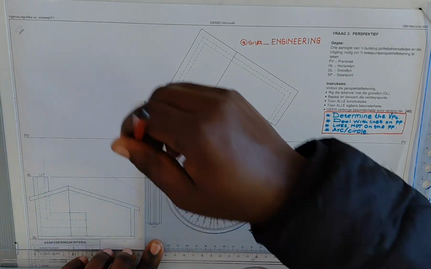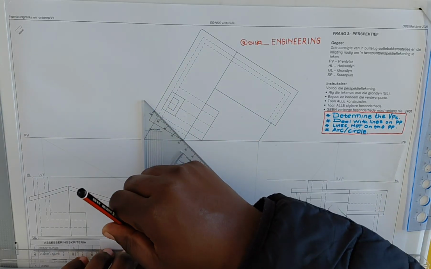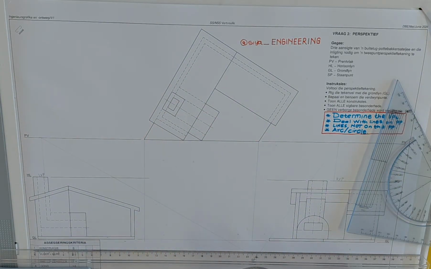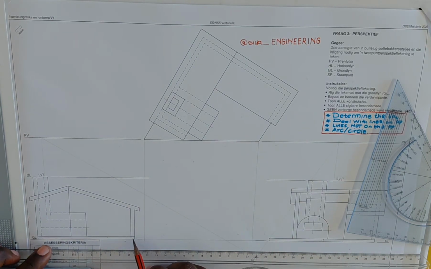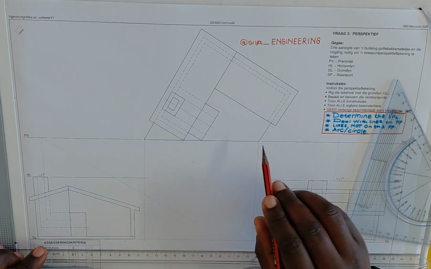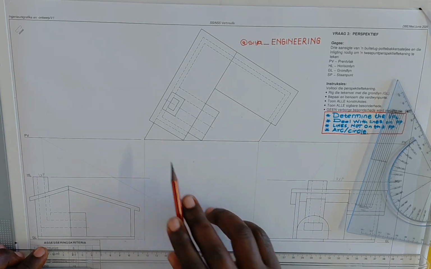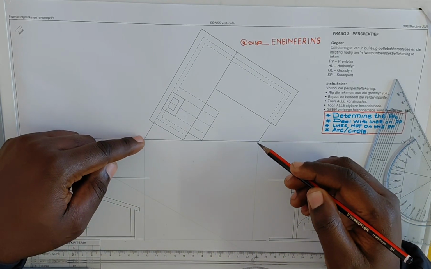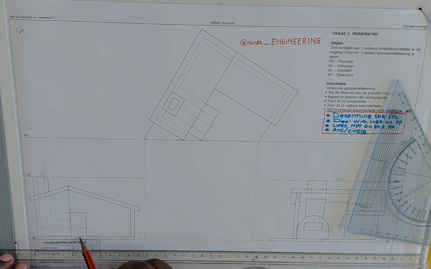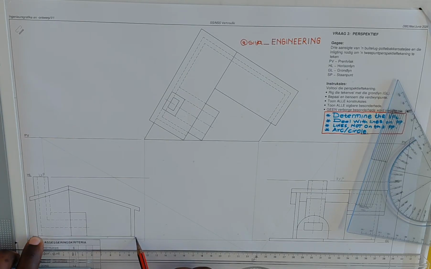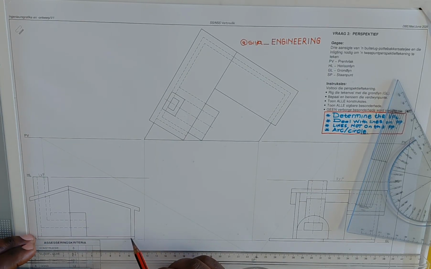The reason why for now I'm only targeting this corner and this corner is because I'm following what is happening here. As much as we see 4 corners on the PP, I'm only targeting 2 because when you check here on the ground, we only see 2 corners on our ground view.